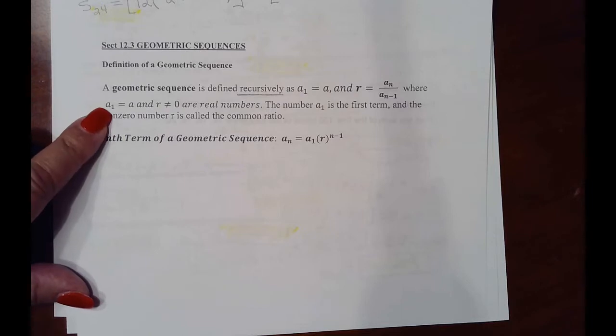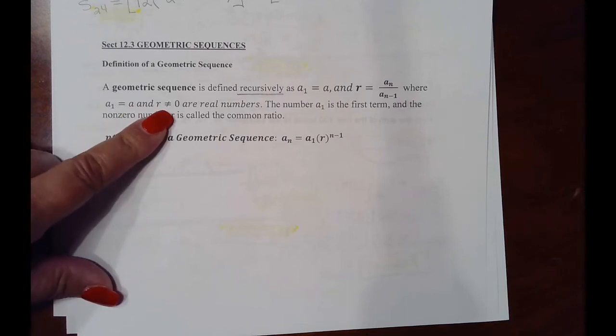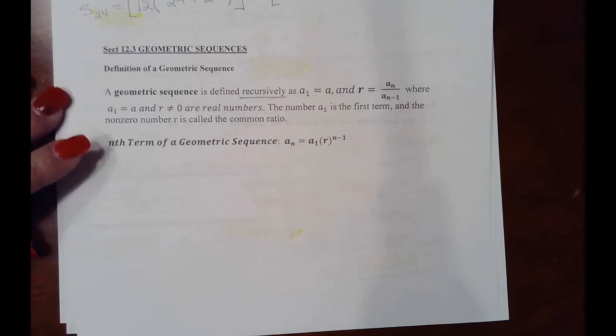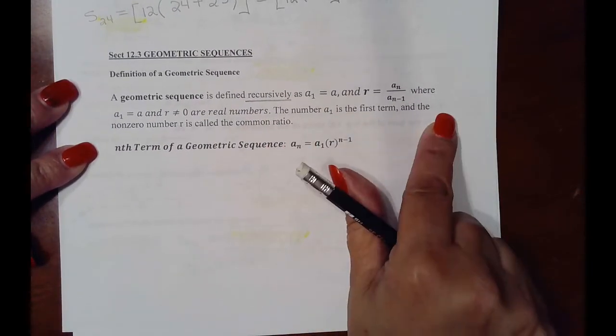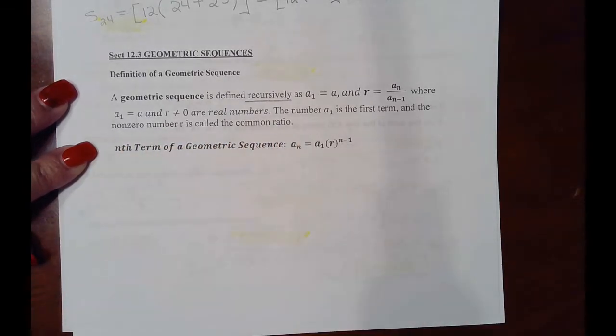The a sub 1, the first term, they sometimes call it a. That is typically given, and the r value cannot be 0. They are real numbers. The first term is a non-zero number, and r is called the common ratio.